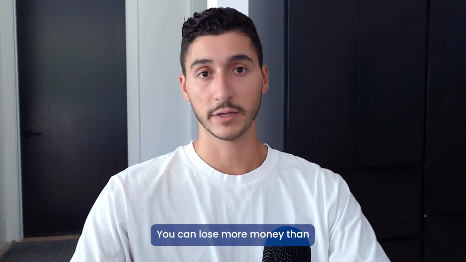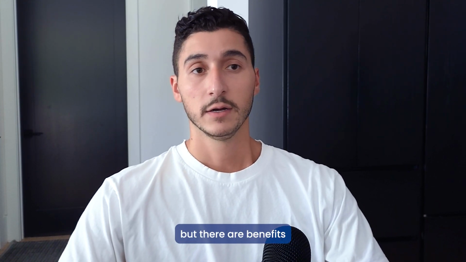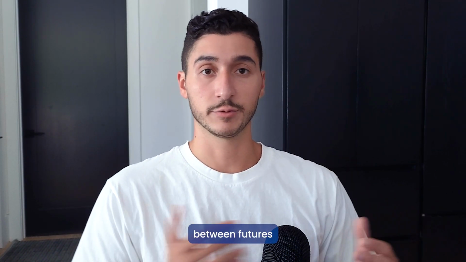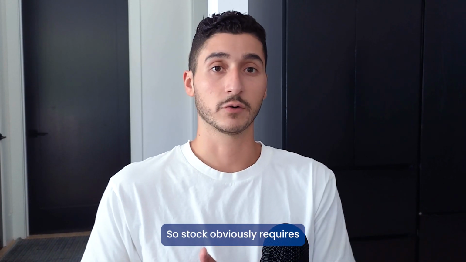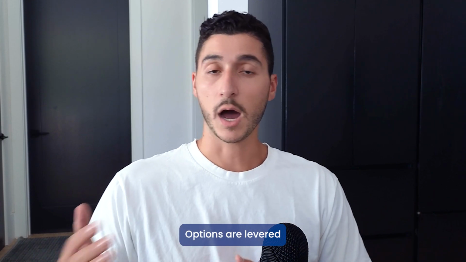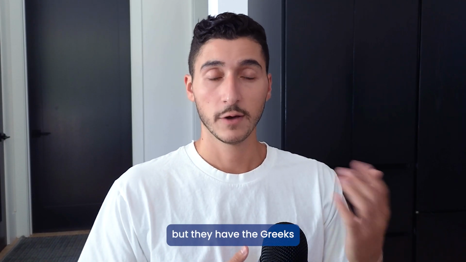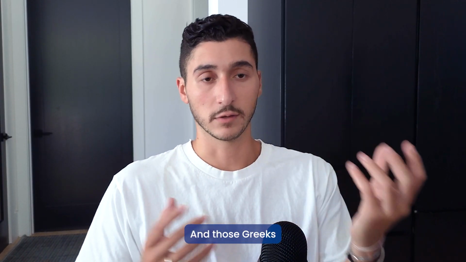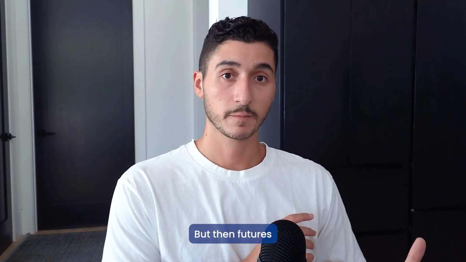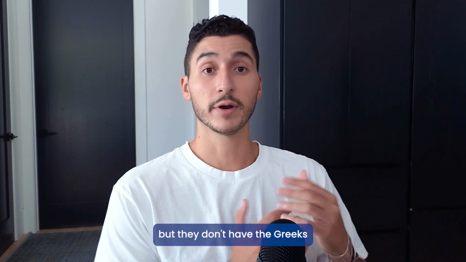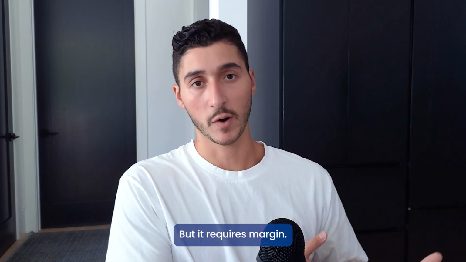You can lose more money than you put in, but there are benefits, and there are pros and cons between futures versus options versus stock. Stock obviously requires a lot more capital to make money. Options are levered, but they have the Greeks, and those Greeks are pretty complicated, especially for a newer trader. Futures are levered, but they don't have the Greeks that options have, but they require margin.